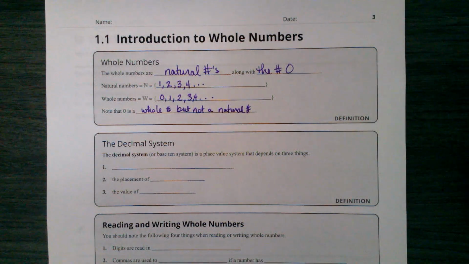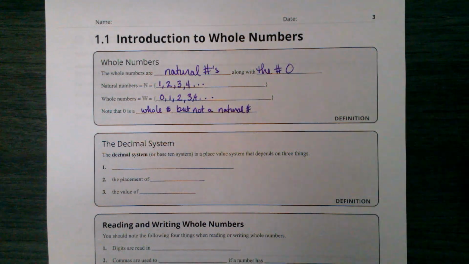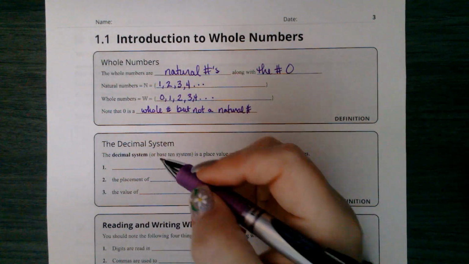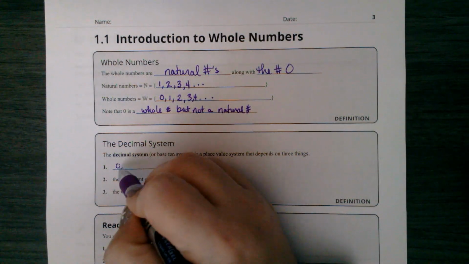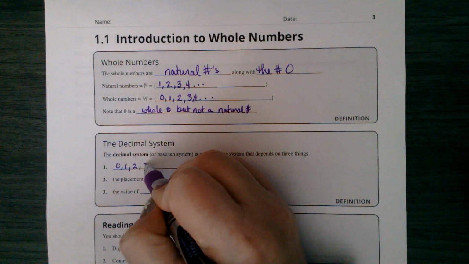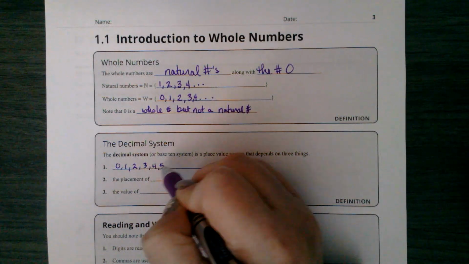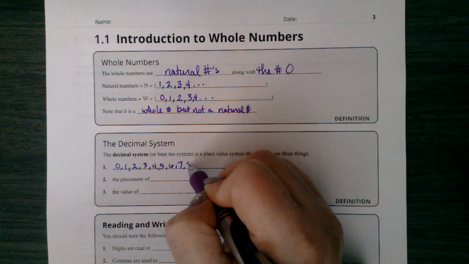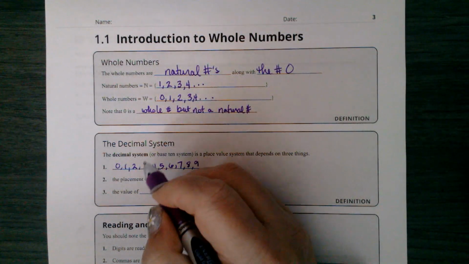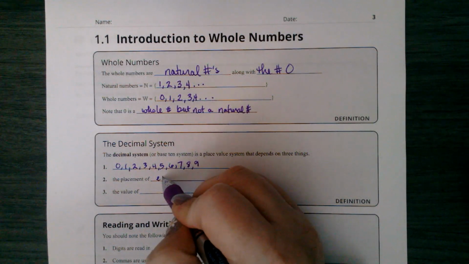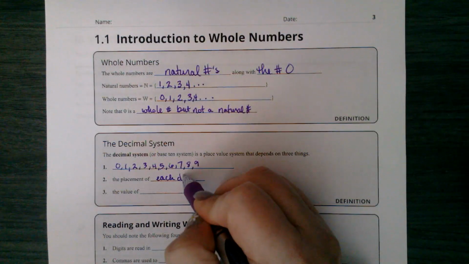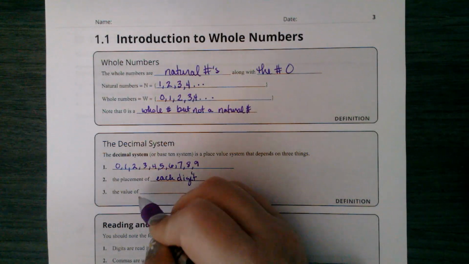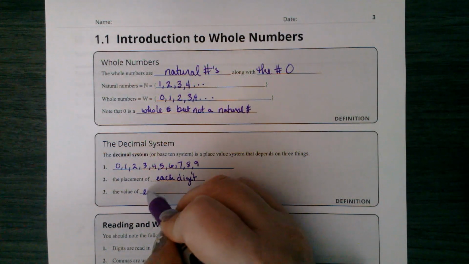Then we have to talk about the decimal system. The decimal system is a base 10 system and a place value that depends on 3 things: the 10 digits, that's 0, 1, 2, 3, 4, 5, 6, 7, 8, and 9, and the placement of each digit, and the value of each place.